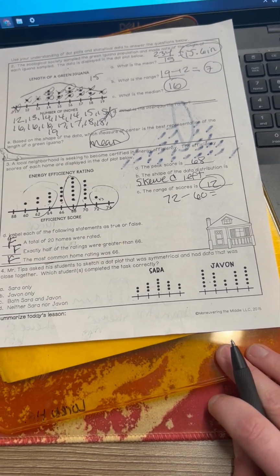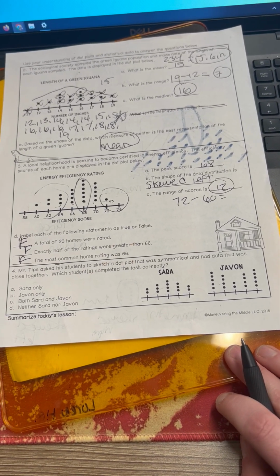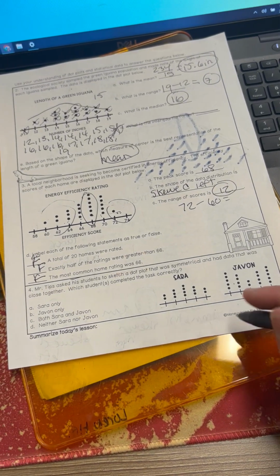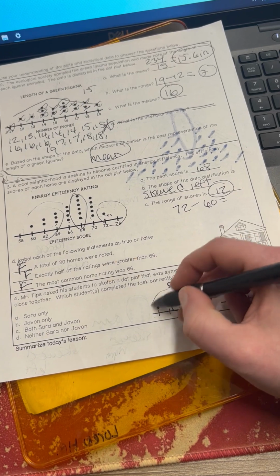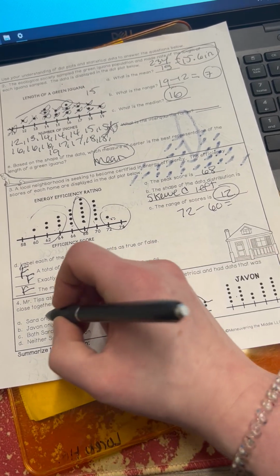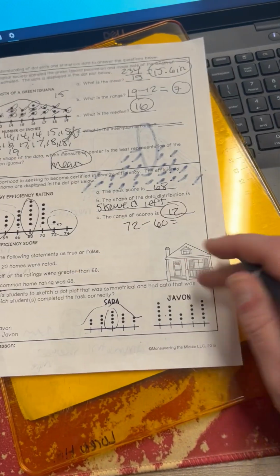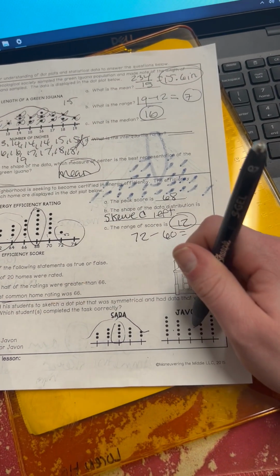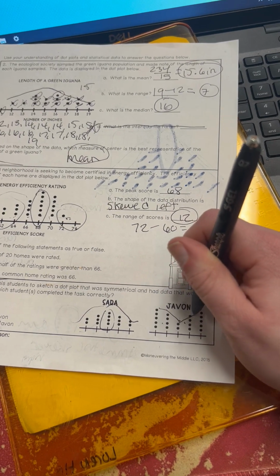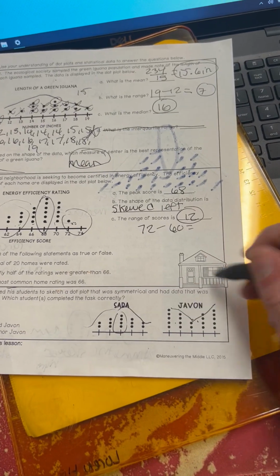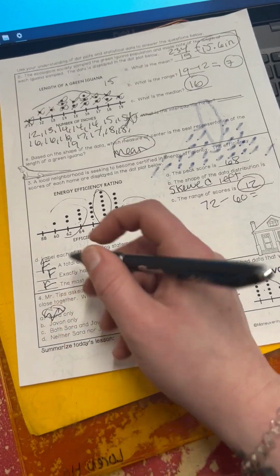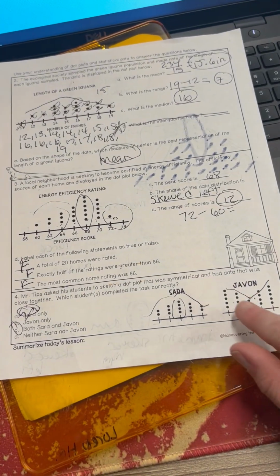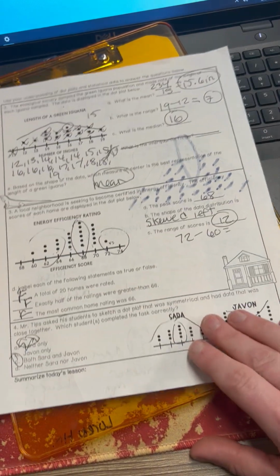All right, and then lastly, Mr. Tip asked his students to sketch a dot plot that was symmetric. Which student is correct? Symmetric means we have the most in the middle, and then we go off on both sides. So it's going to be Sarah only. Or we can have the least, and do you see how that's also symmetric? Because they follow the same thing. So that actually means Sarah and Javon are both right, because this is symmetric, but in the reverse order.